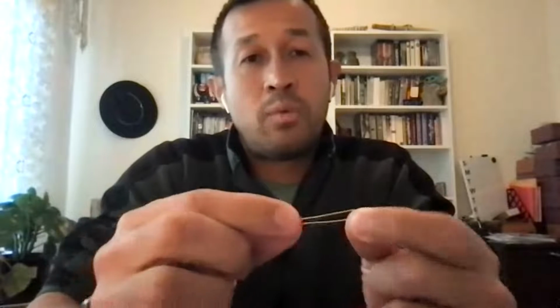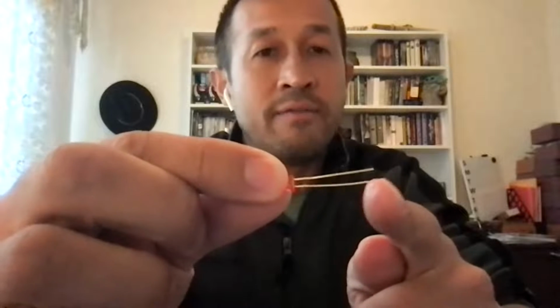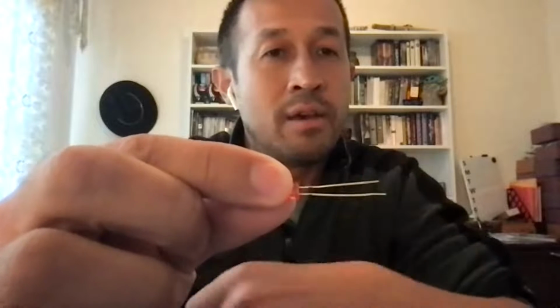There are a few different ways that we can tell which side is the plus side or the negative side. One is the wires themselves. If you look at the wires on an LED light like this, you'll see that one of the wires is just a little bit longer than the other. The plus side of the LED is always longer, so you can tell just by the length of the wires which is the plus and the negative.